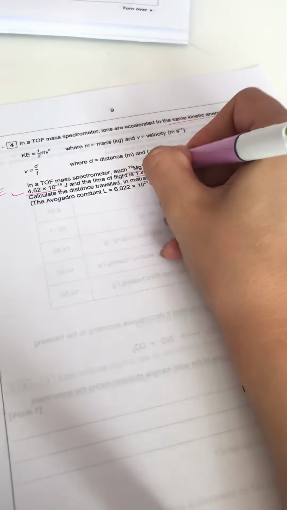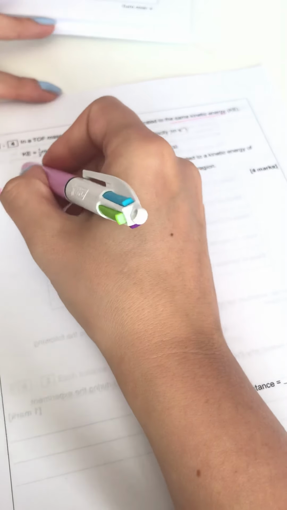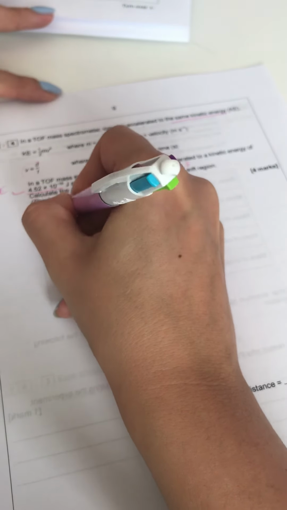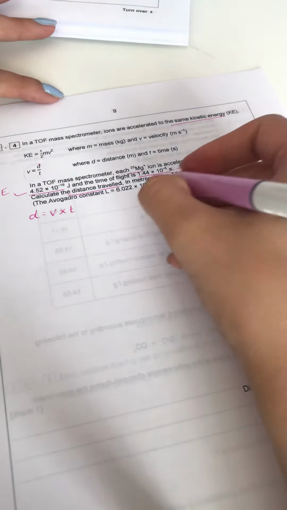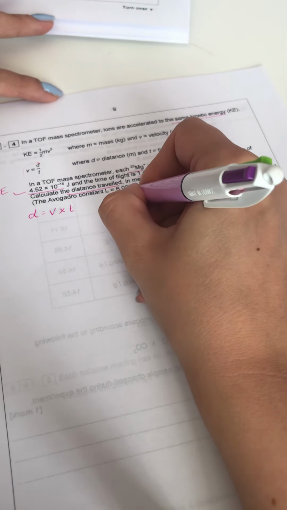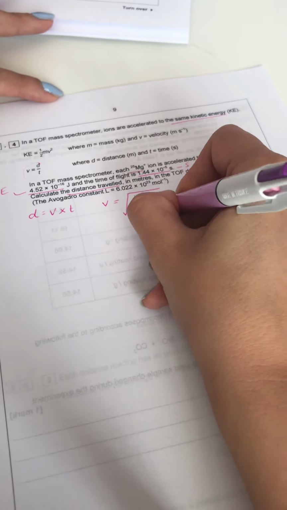The time of flight is 1.44 times 10 to the minus 5, and we have to calculate the distance travelled in metres. So, if we want to work out the distance travelled, we're going to need to rearrange this equation first of all. So distance travelled is equal to the velocity times the time. We've been given the time, but we have not got the velocity. So we're going to need to use our kinetic energy equation, and we're going to have to rearrange that for velocity. So velocity equals the square root of the kinetic energy divided by 0.5 times the mass.